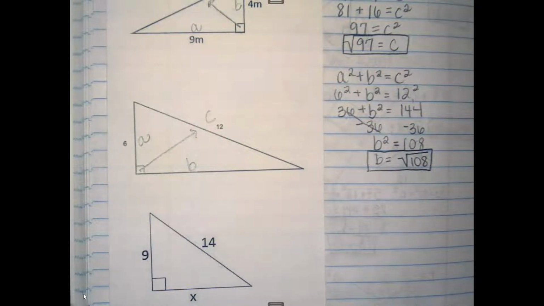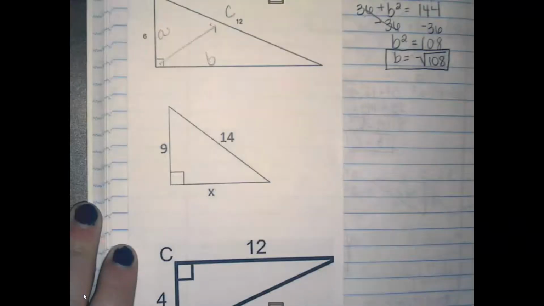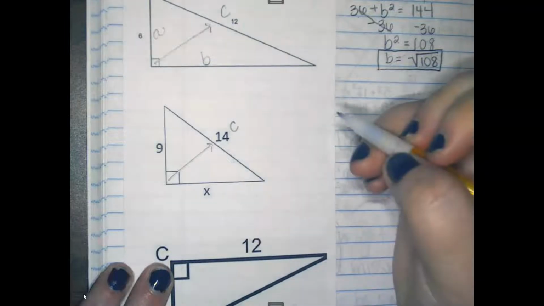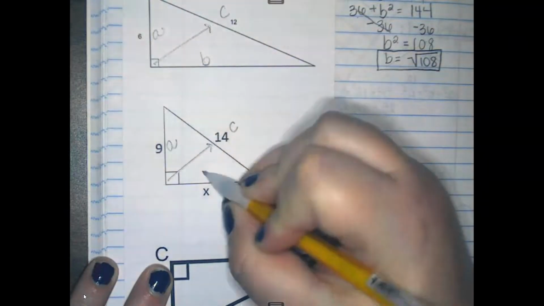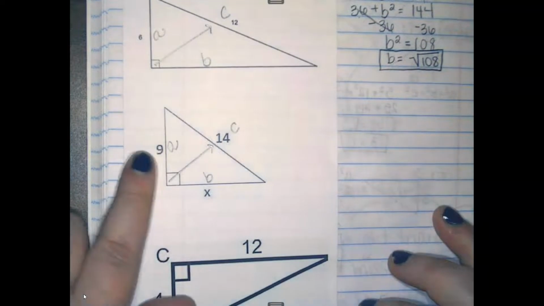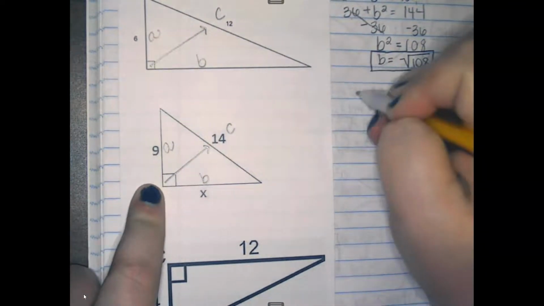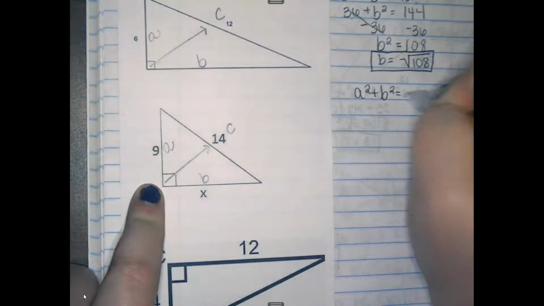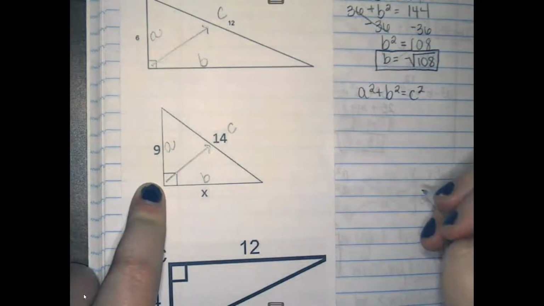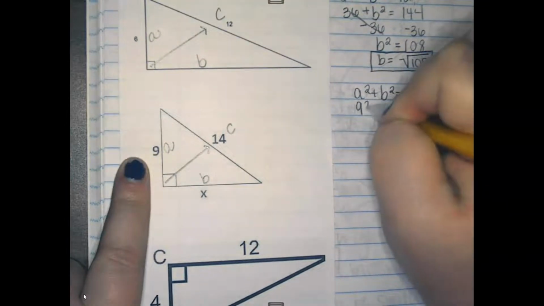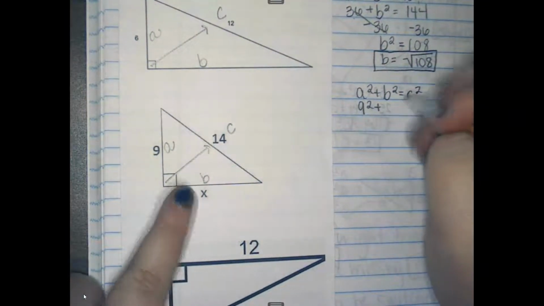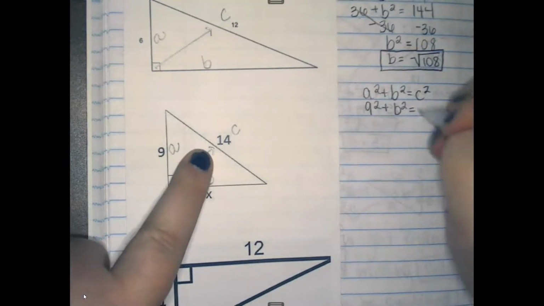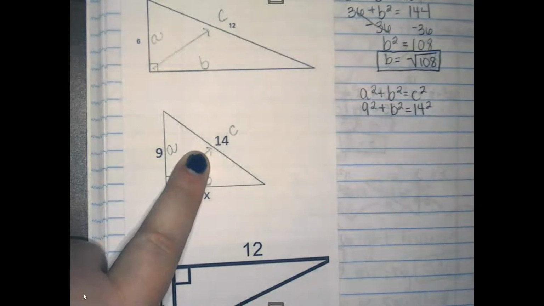All right, so let's look at the next one. Here's my right angle. Let's draw an arrow and label it as C. A and B, again, it doesn't matter if you did A and B differently. I don't care. It is a right triangle, so I get to use A squared plus B squared equals C squared. My A squared is 9 squared. B squared, you can put it as the X if you want, but I like keeping it as B squared. And C squared is going to be 14 squared.